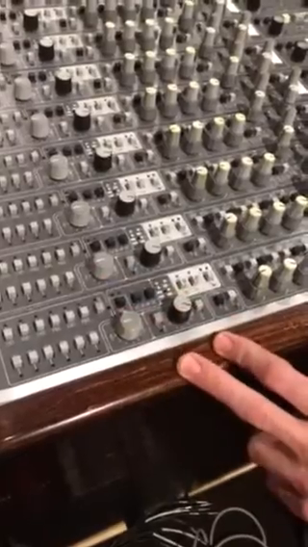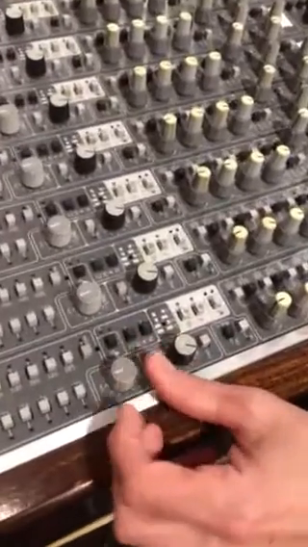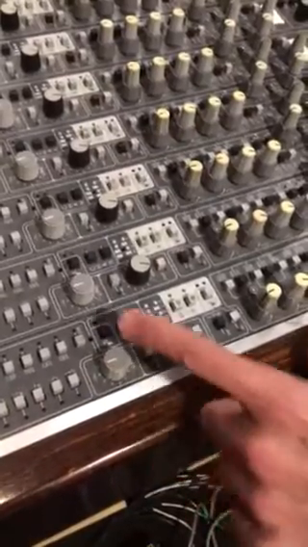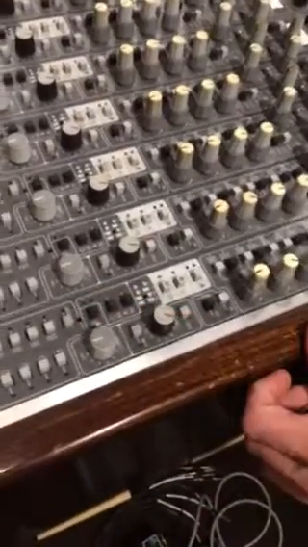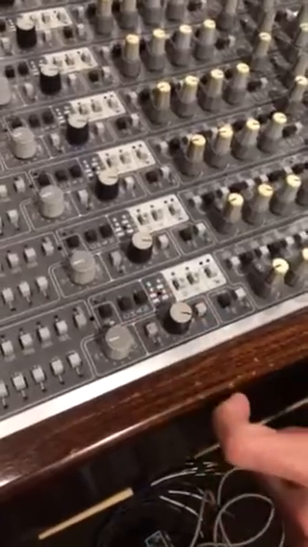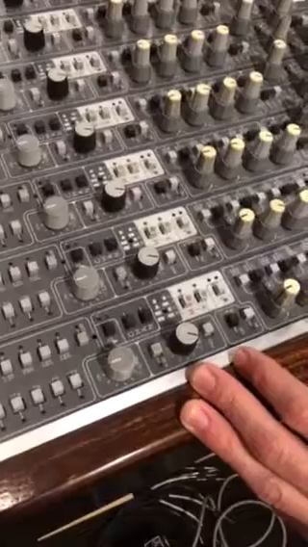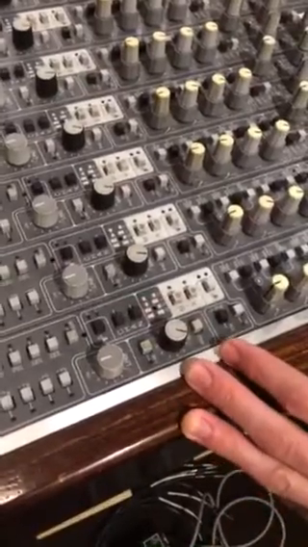Here's the line trim for anything coming into the line input. That's unity gain, and you can go plus or minus 15 dB. Here is the polarity reverse for the channel path. Here are the source selectors for the channel path. Here are the peak and presence indicators for the channel path. Peak meter showing you're very close to distortion. Presence just lights at low level.